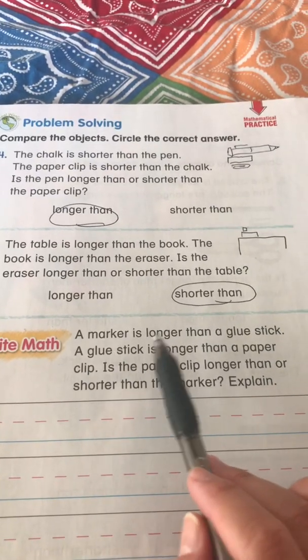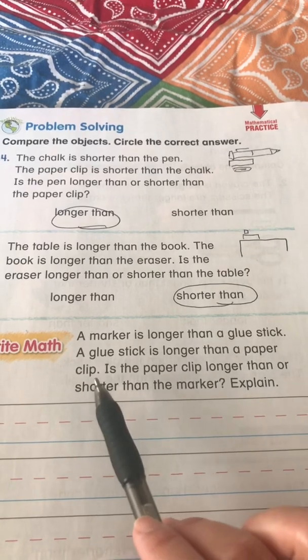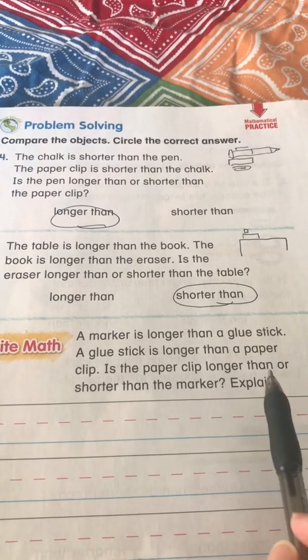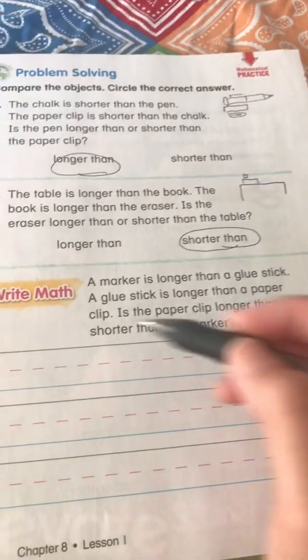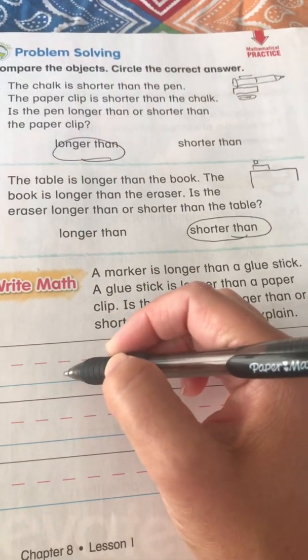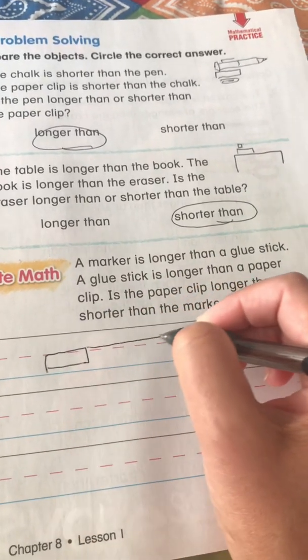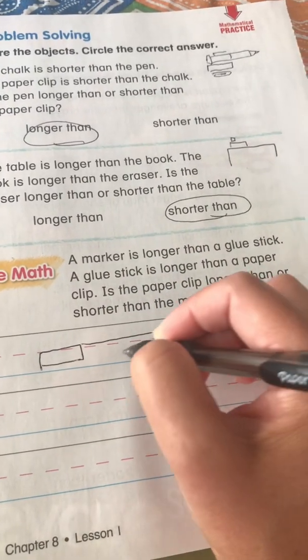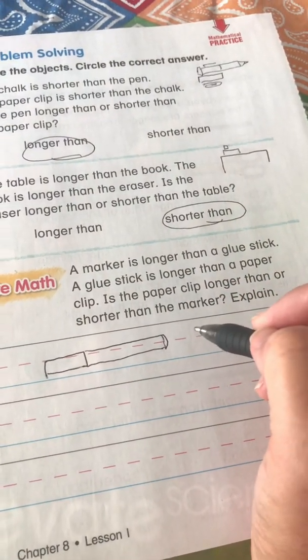Right, math. A marker is longer than a glue stick. A glue stick is longer than a paper clip. Is the paper clip longer than or shorter than the marker? Explain. Well, why don't we explain with a picture? So we have a marker. And then we have a glue stick.